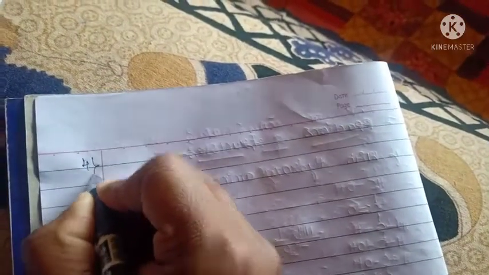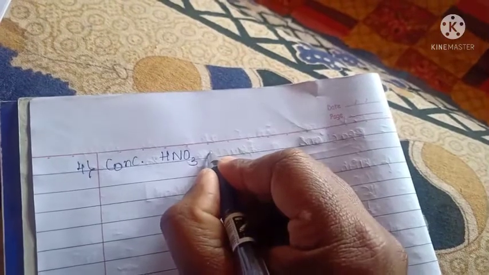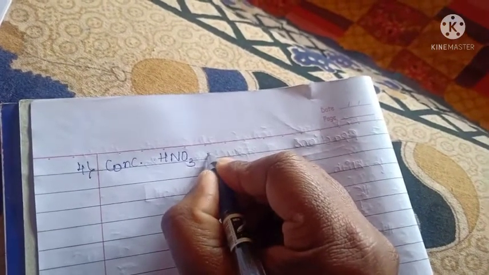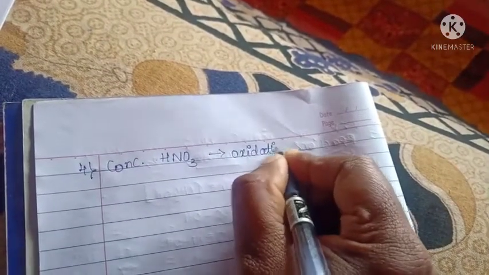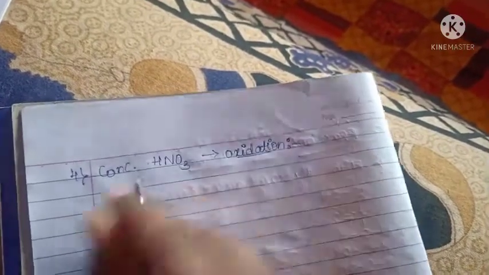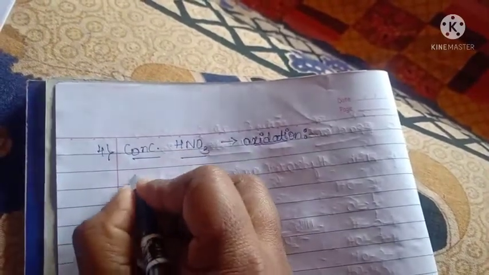Next is the reaction with concentrated nitric acid, concentrated HNO3. It means oxidation or reduction. What will be taking place? Oxidation will be taking place. Oxidation. Here you have to write the structure of fructose.